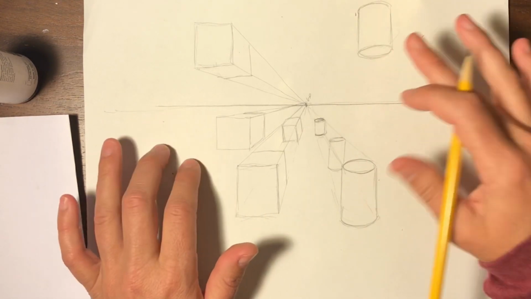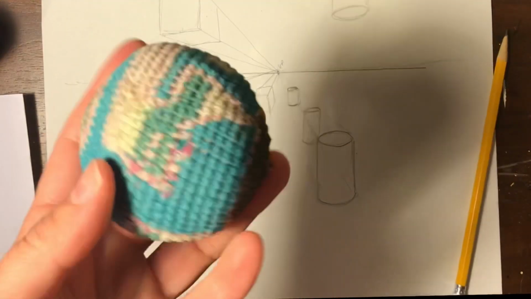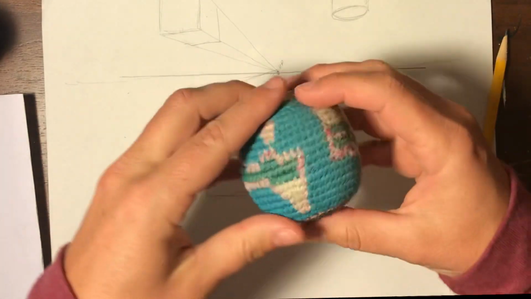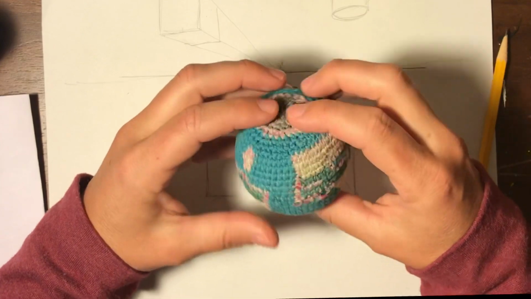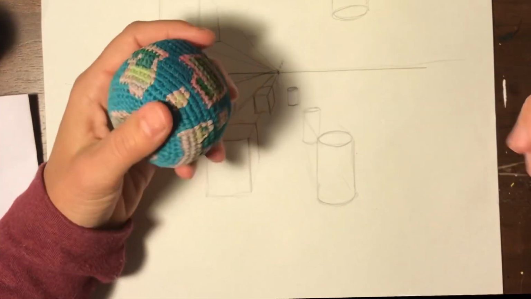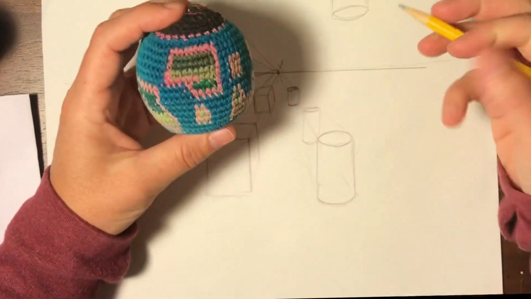Hopefully I can find a sphere in my studio, so I'll be back. Okay, I have found a sphere. It's kind of organic in shape, but it's the most spherical thing that I have. So it's a hacky sack, if you don't know what that is. So it's a little game that you play by kicking it up in the air.